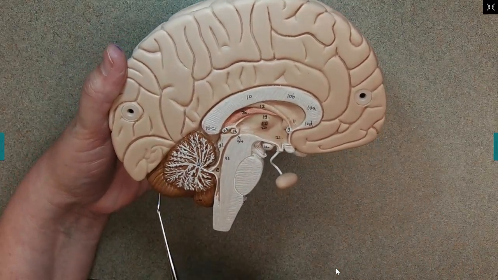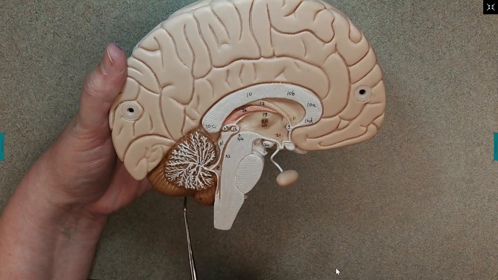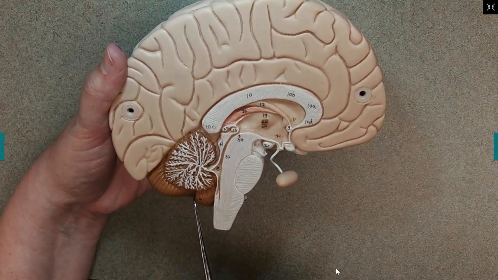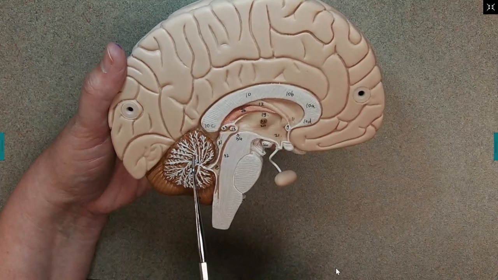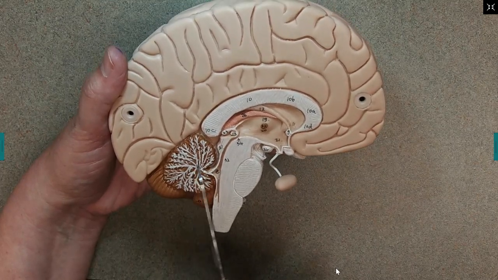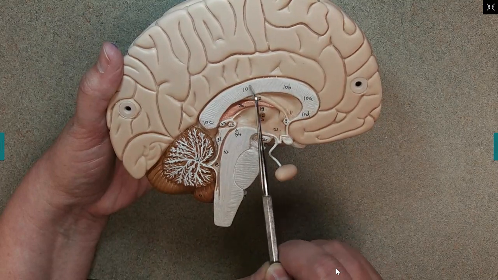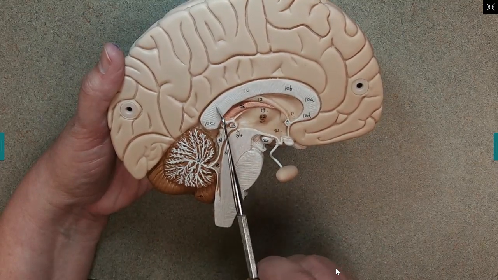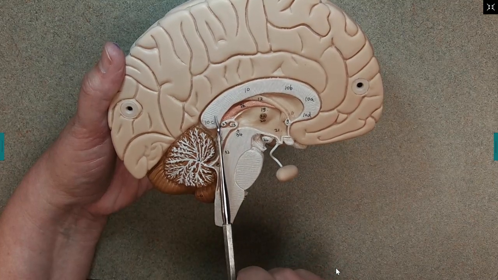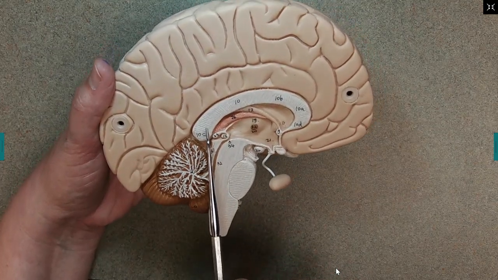The cerebellum, so the question on the test is if I ask you to name the entire structure, that would be cerebellum. If I just ask you to name the white stuff, that's going to be arbor vitae or tree of life. Either one is fine. This C-shaped structure, which is made of myelinated axons, that's why it's kind of white. This is the corpus callosum. It's what connects the two hemispheres of the brain together.